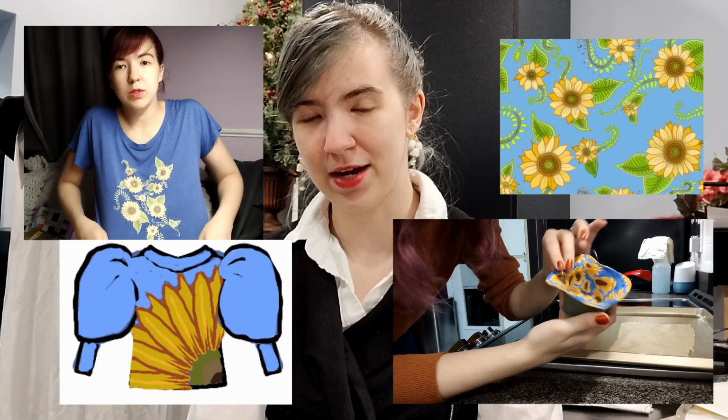Okay, so once you have the initial idea, the first thing to do is to draw it, basically. Even if you're not super good at drawing, you need to at least have a basic silhouette and idea of what you're trying to do. Now, if you hadn't noticed, I tend to like sunflowers on blue backgrounds.